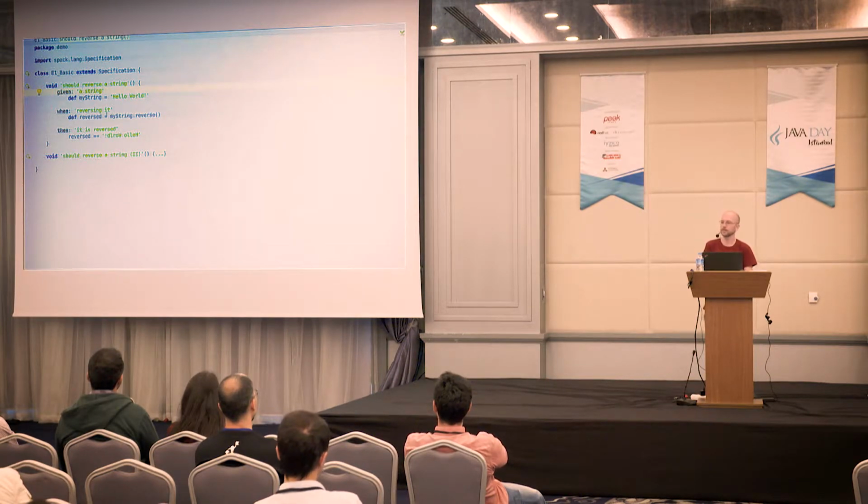In this case, I want to reverse that string. And finally, in the then block, I write my assertions. I don't need to write assert here, right? Everything here in then is an assertion. And that's all. Now I can run this test.